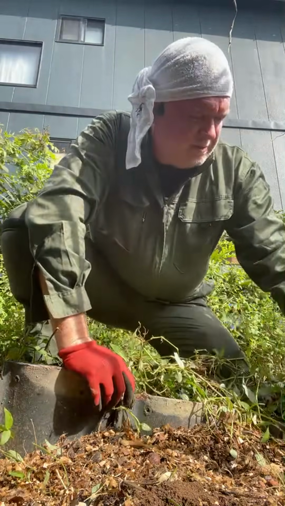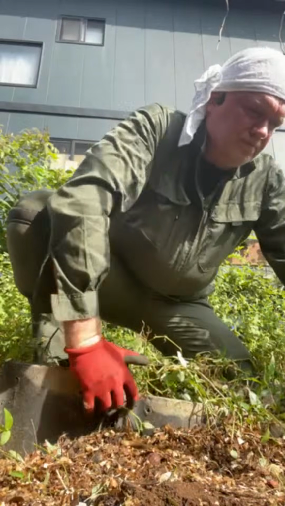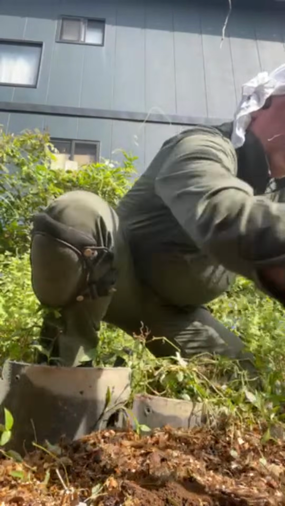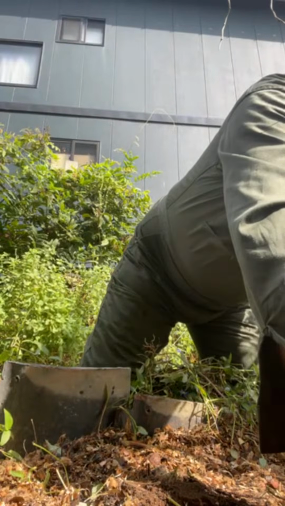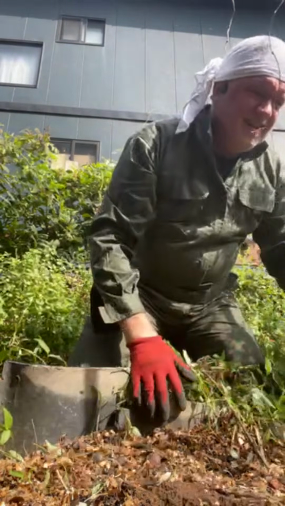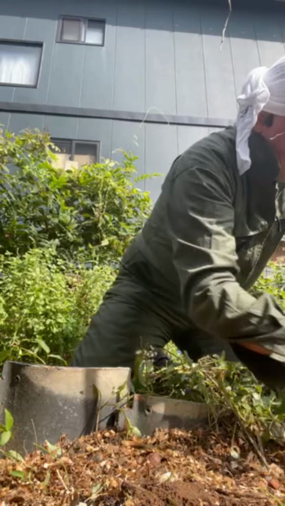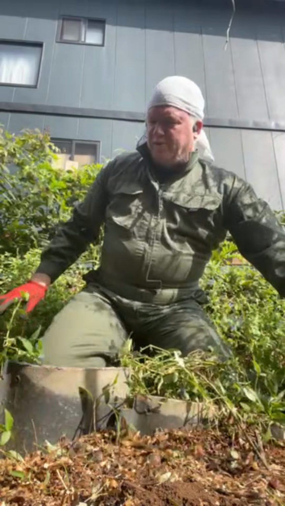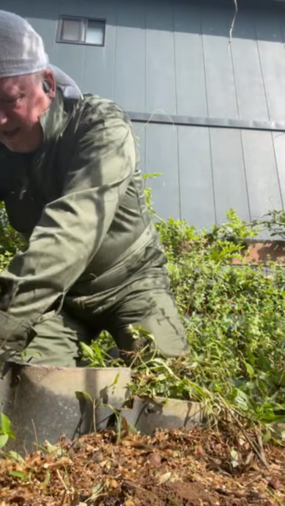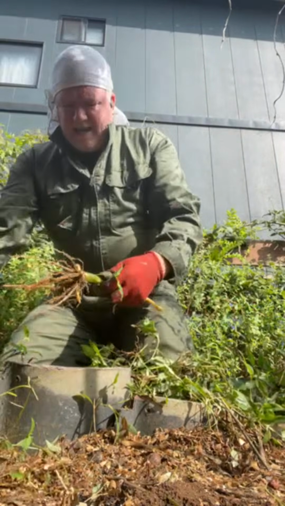I'm not sure what that is. Don't ever do that. Don't grab a root and eat on it like that.